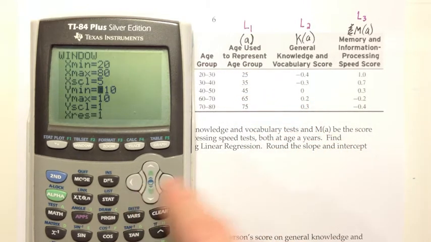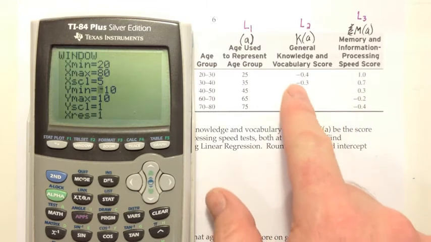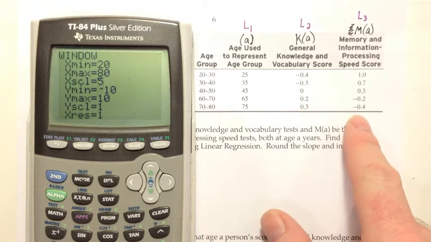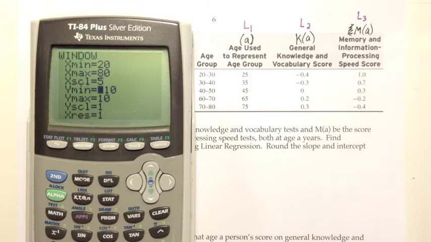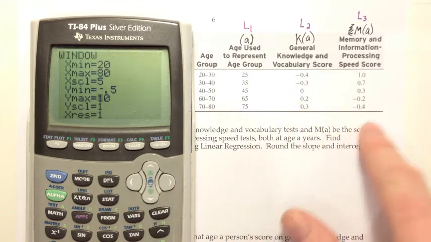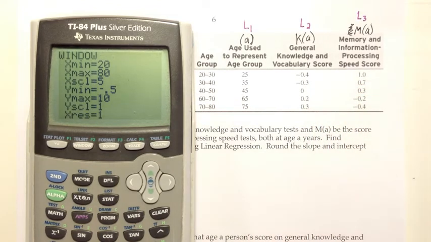And then when I go to do the scores, I'm going to look for the smallest number I have anywhere here, which is negative 0.4. So I'm going to start out at negative 0.5. And the highest score I have anywhere here is that 1.0. And since all these numbers are pretty small, I'll use a scale of 0.1.